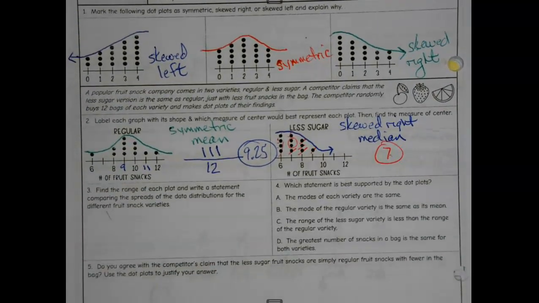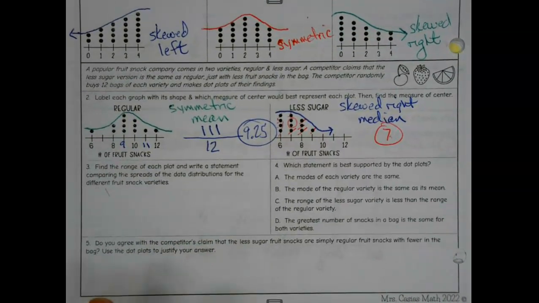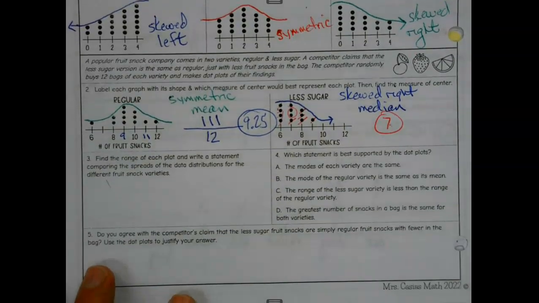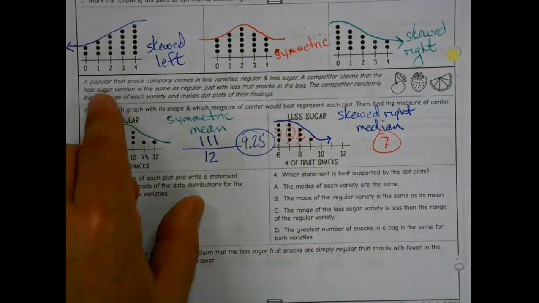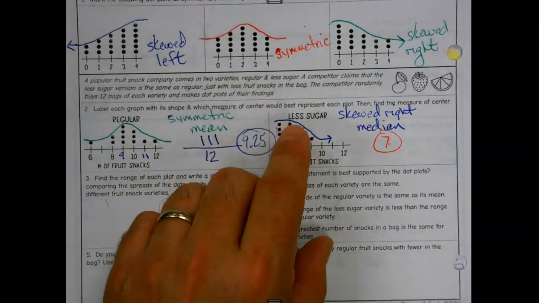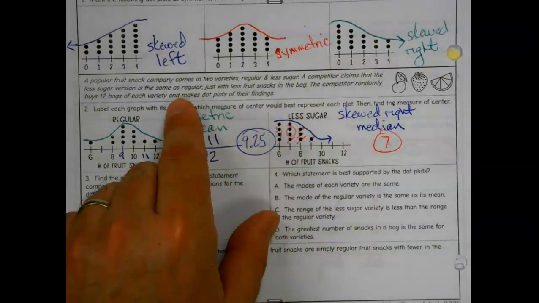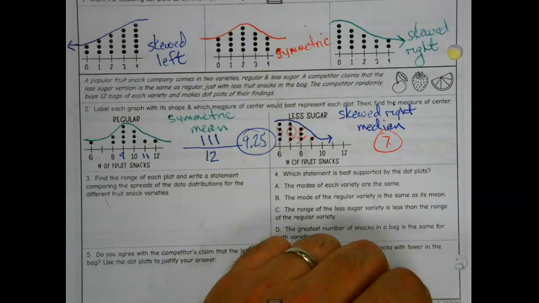One last question on this one I want to do. We're going to skip over 3 and 4 for now because that's getting into modes and some other things like that that we don't necessarily need to get into at this point. Do you agree with a competitor's claim? Okay, let's read up here. A popular fruit snack company comes in 2 varieties, regular and less sugar. A competitor claims that the less sugar version is the same as the regular, just with less fruit snacks in the bag. Now, that'd be one way of doing it.